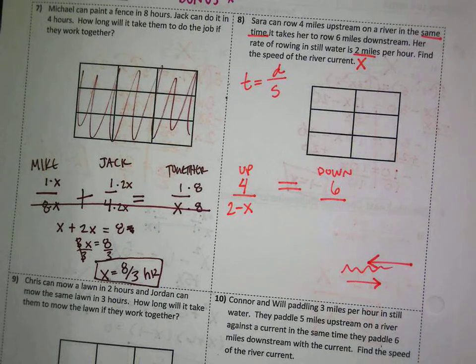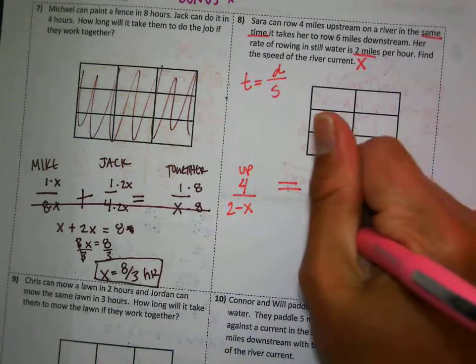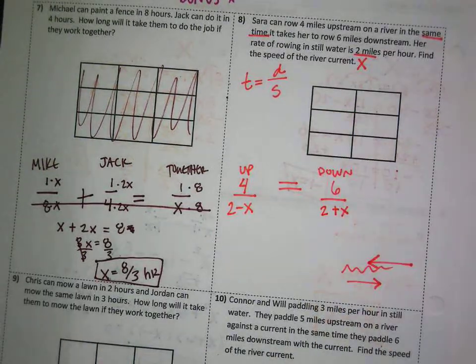Because they're going different directions, we're going to subtract them. The current's going against her. And when she's going downstream, they're going the same direction. The current's helping her. We're going to add it, 2 plus x. And then now we can solve.